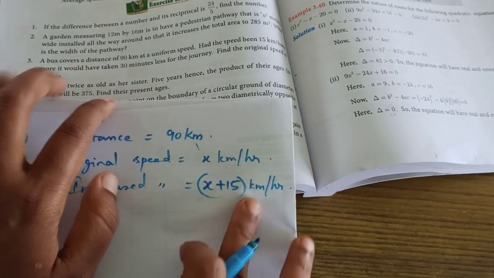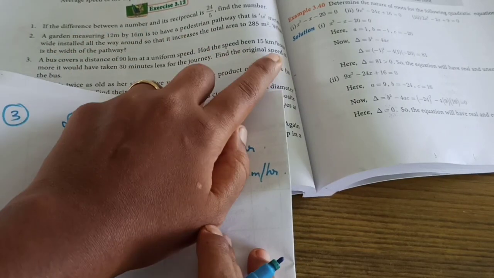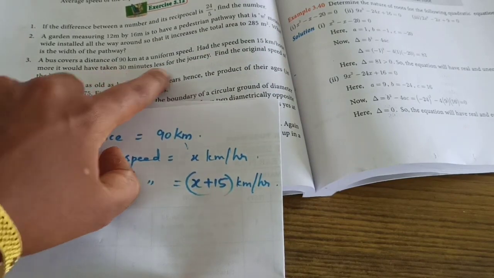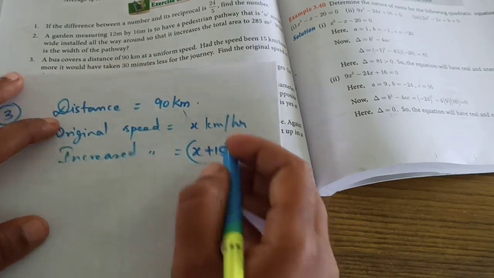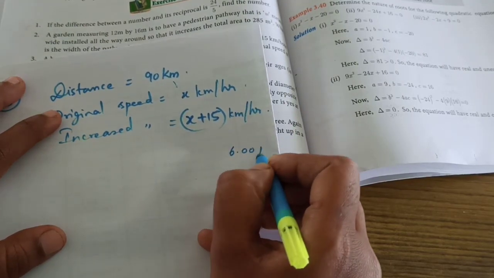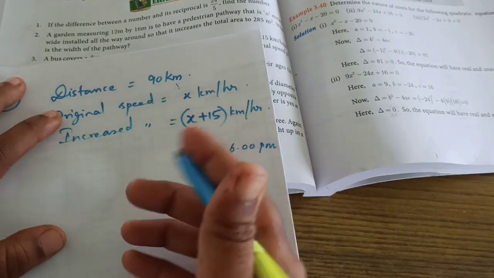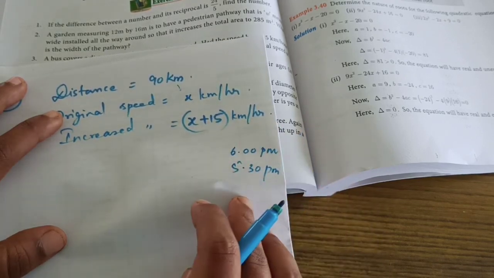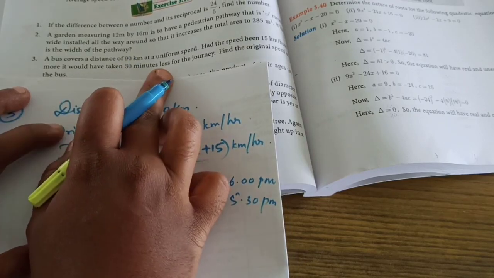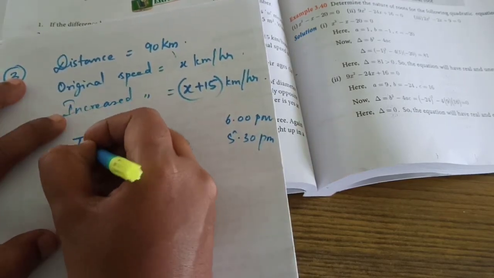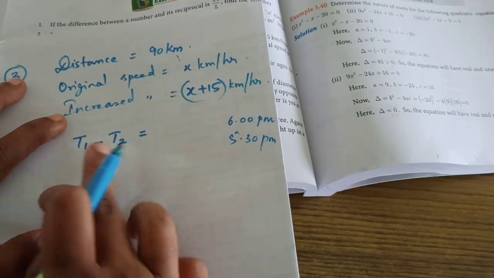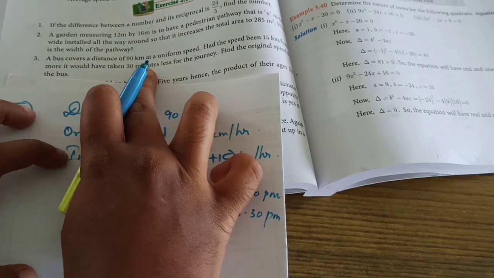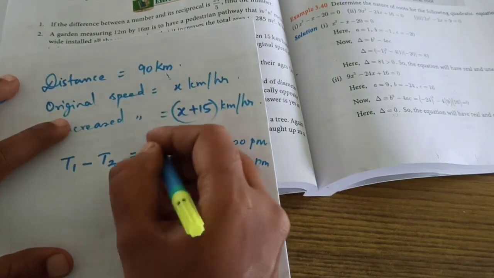So how many time difference? They increased the speed 15 kilometer per hour. So what is the time difference? It would have 30 minutes less for the journey. So already they plan to reach 6 o'clock p.m. Means while the speed being increased, they reached earlier by 5:30 p.m. So what is the time difference between these two timing? Half an hour. That means 30 minutes. So time 1 minus time 2. 6 o'clock minus 5:30 p.m. How many minutes there are? 30 minutes. That only given. Okay. So 30 minutes.